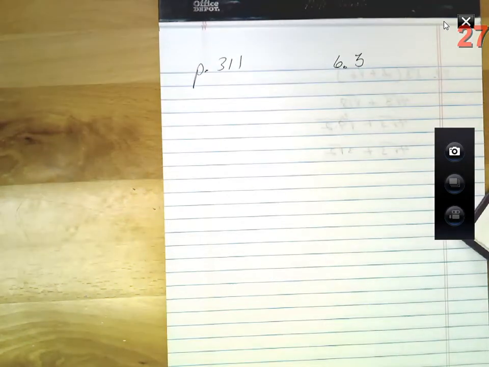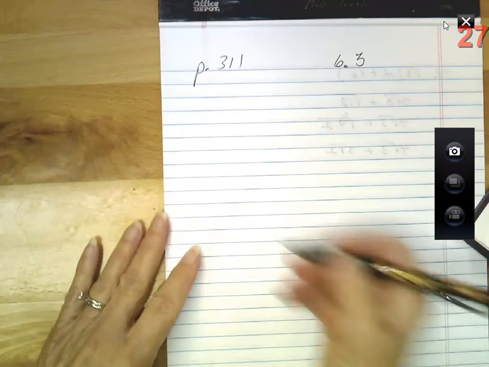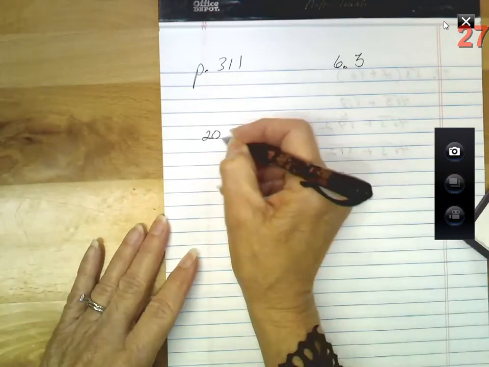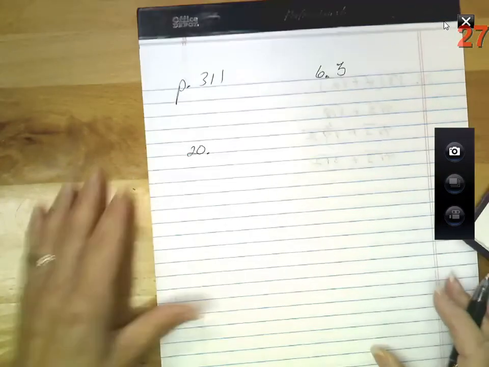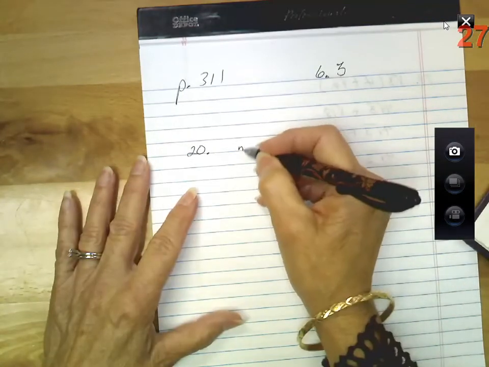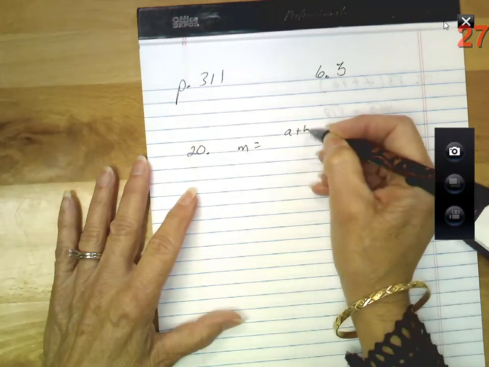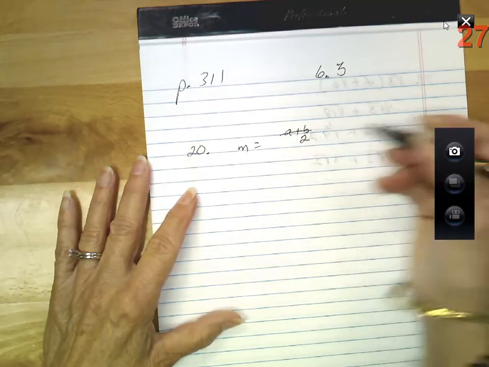Look at number 20 on page 311. You have M equals A plus B over 2.